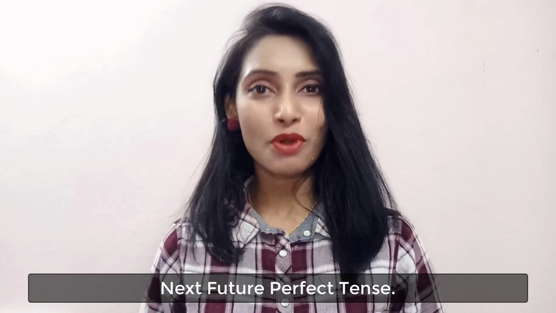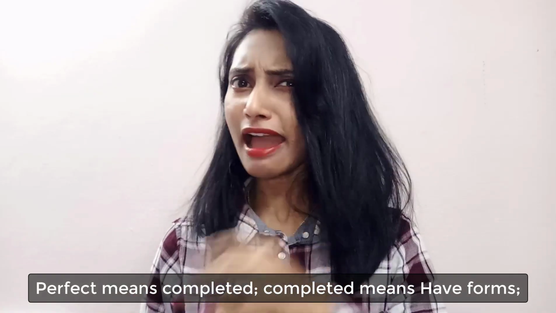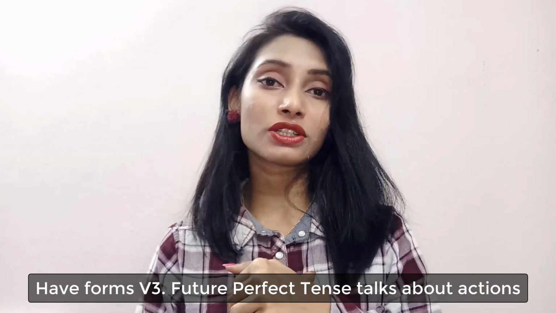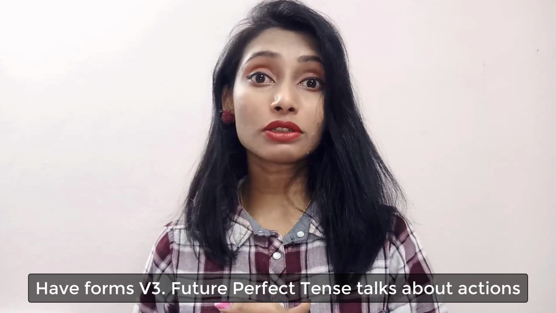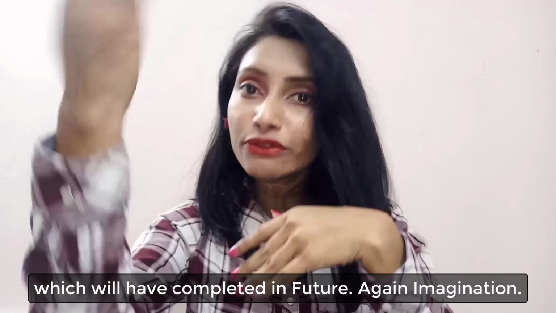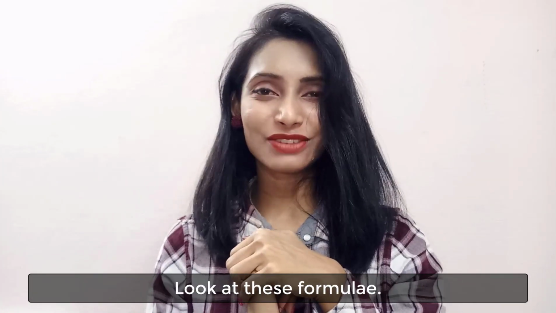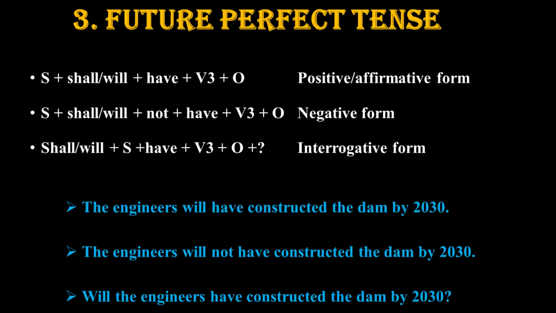Next, future perfect tense. Perfect means completed. Completed means have forms. Have forms means V3. Future perfect tense talks about actions which will have completed in future. Again, imagination. Look at this formula. Subject plus shall or will plus have plus V3 plus object, positive or affirmative form. Subject plus shall or will plus not plus have plus V3 plus object for negative form.